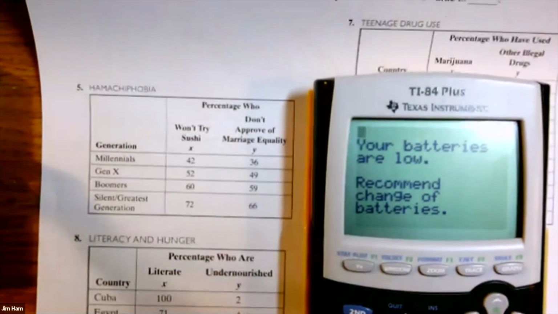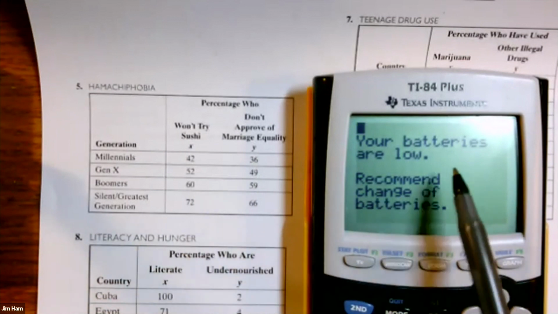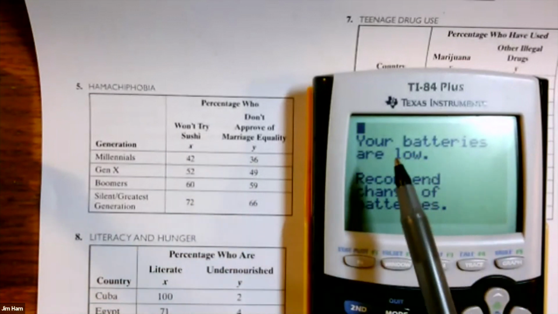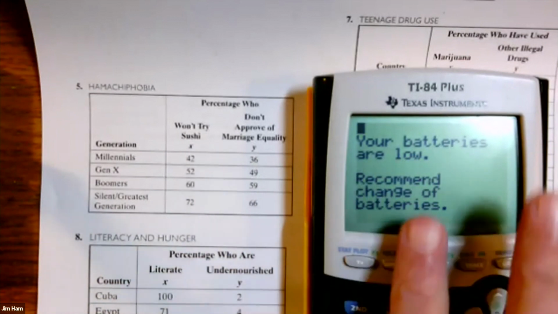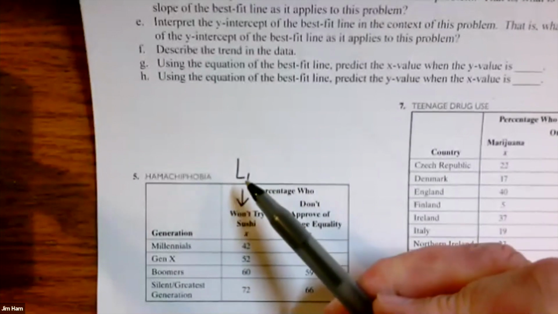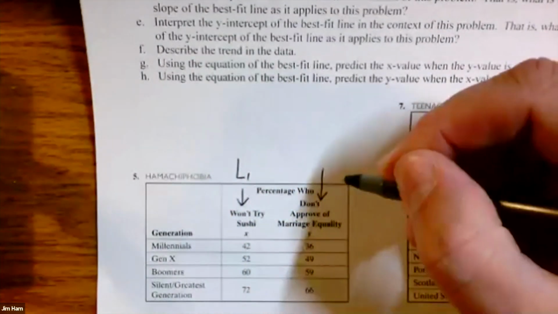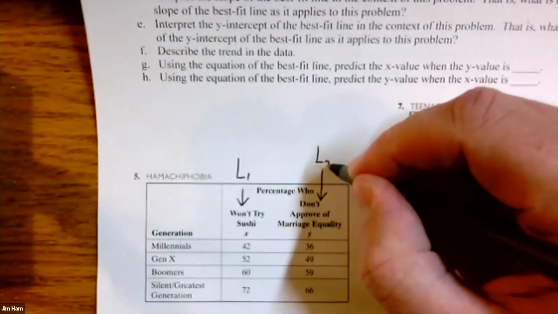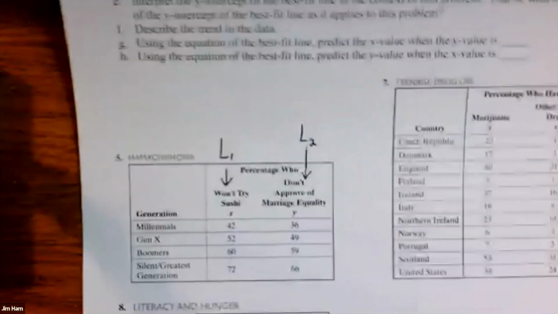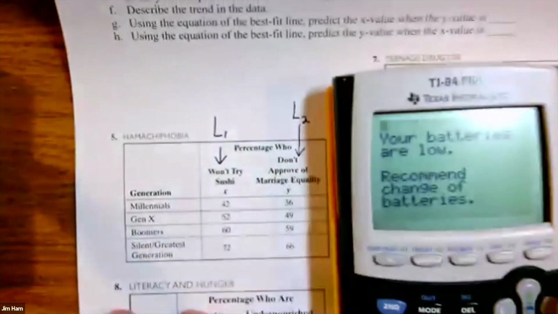Okay, so what we're going to do is get these 4 points and plot them on our graphing calculator screen. We're going to put all of the won't try sushi numbers into a list called L1, and we're going to put all the don't approve of marriage equality numbers in a second list, L2. And then we're going to tell the calculator to sketch the scatter plot. So here's how you do it.